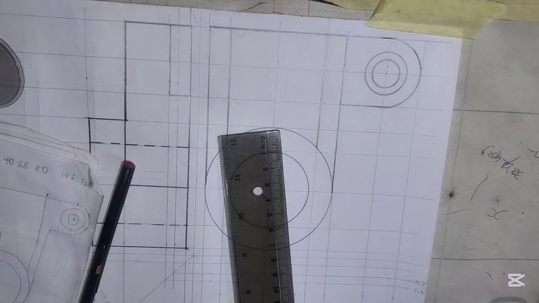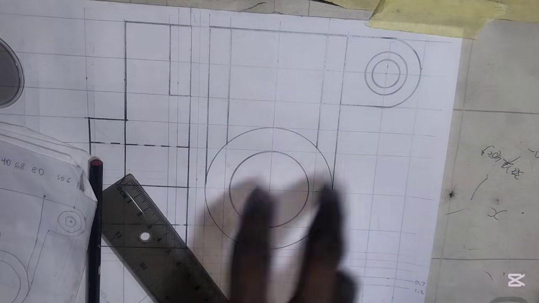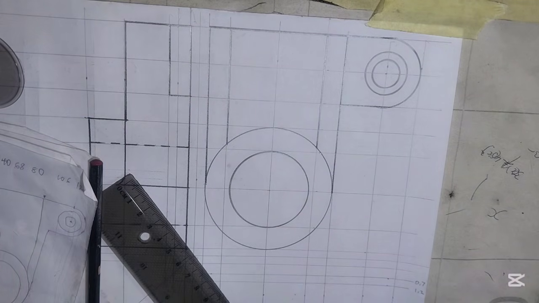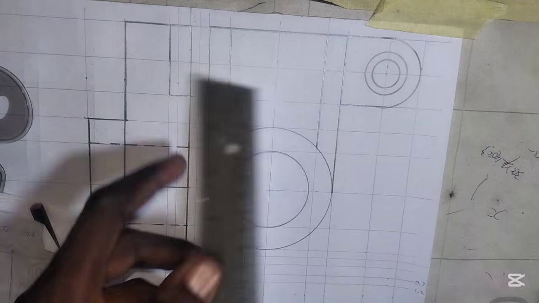Okay. What next? 1, 2, 3. So 3 circles. Okay. So we've gotten this place now. We've gotten the front view. Now let me finish this place. Now, how do I get that side now?